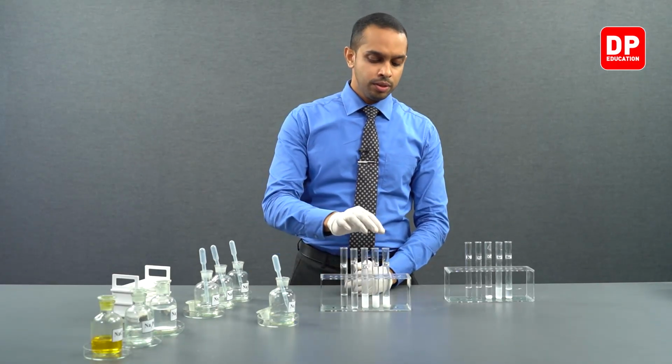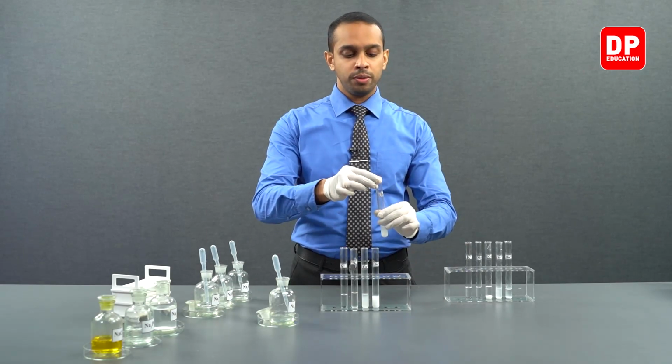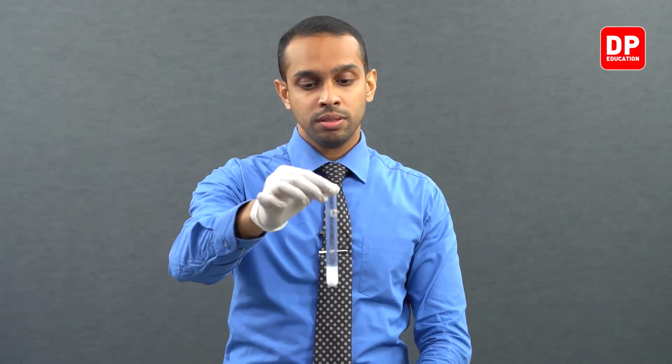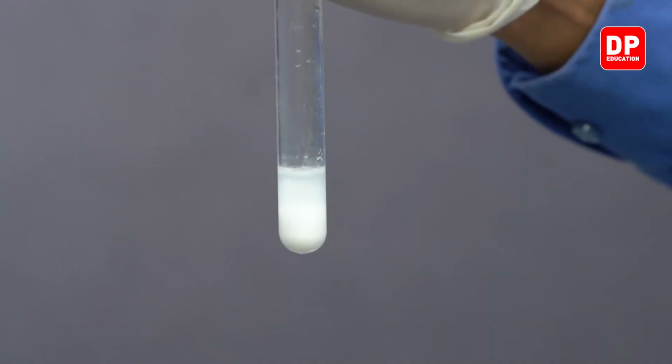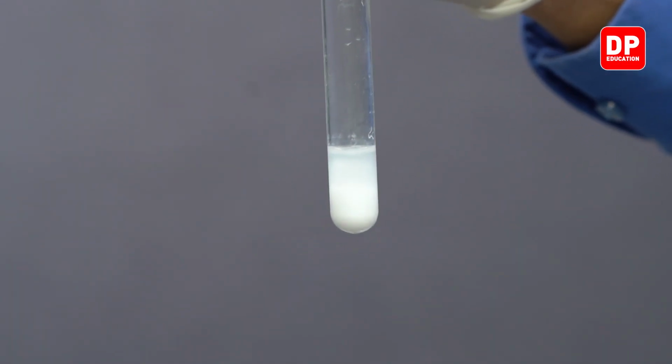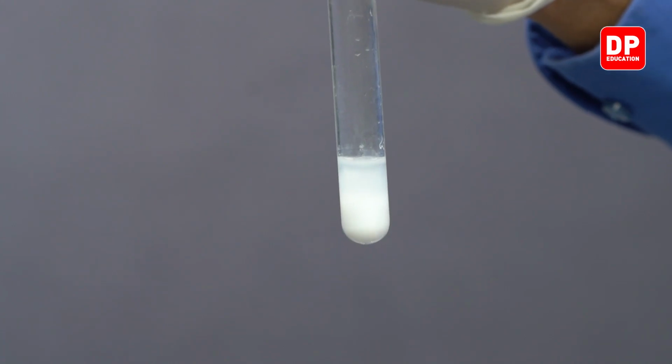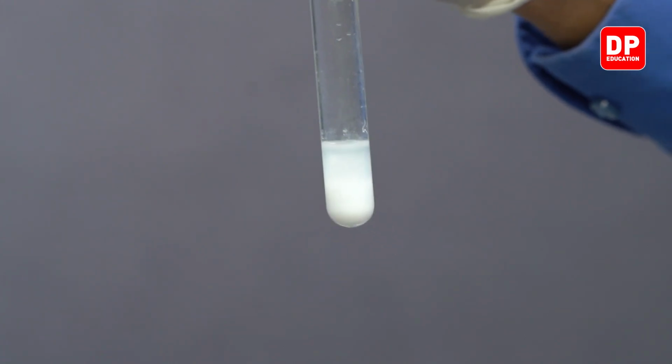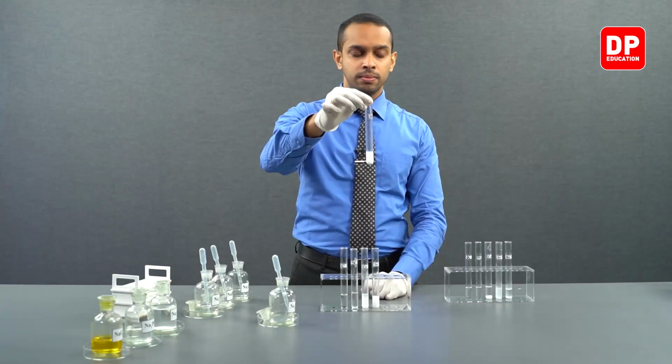And finally, we took a small amount of barium 2+ aqueous ion solution and reacted it with sulfite anion and obtained barium sulfite, a white color water insoluble precipitate.